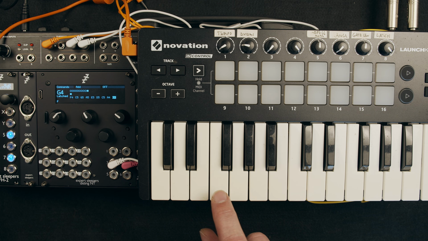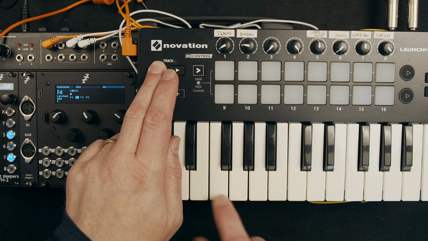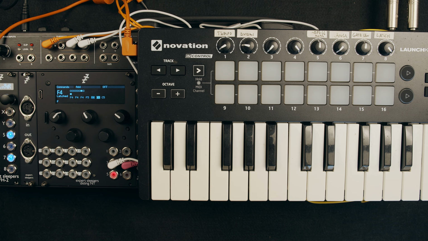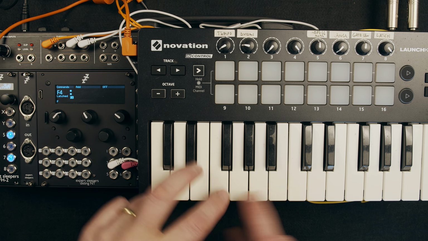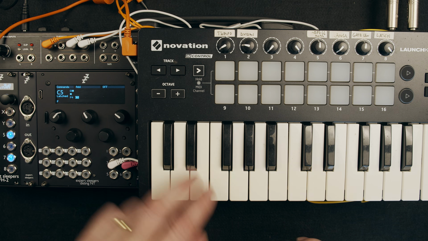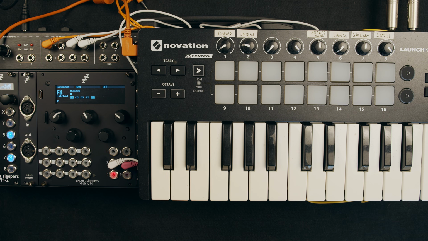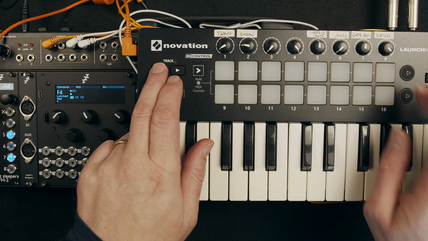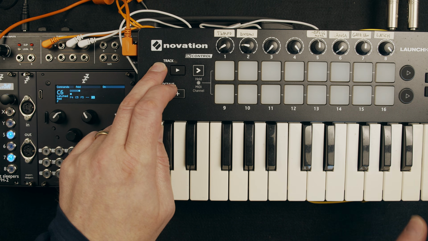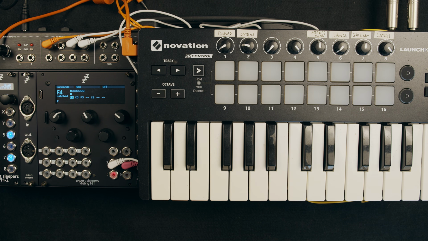And of course, this allows you to have arpeggiation patterns where notes repeat. Which is nice. And then you can also remove notes. And you can also add rests. Which lets you get some different rhythms going, which is kind of nice.